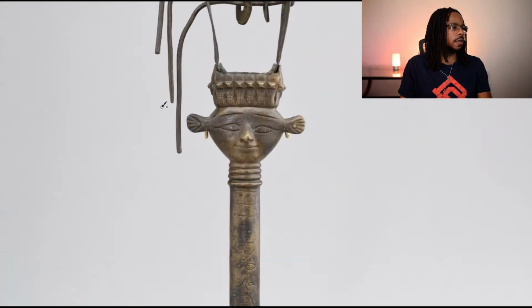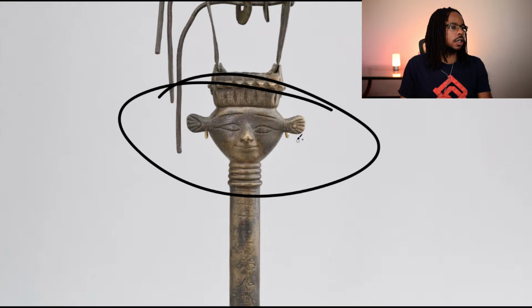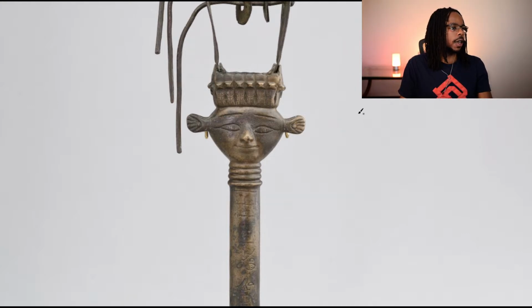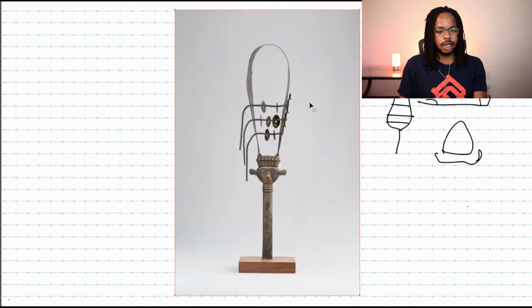This is the face of Hathor. She was the goddess of, I think, childbirth and fertility, and they did things with the sistrums to ward off evil spirits by doing rituals and shaking them.